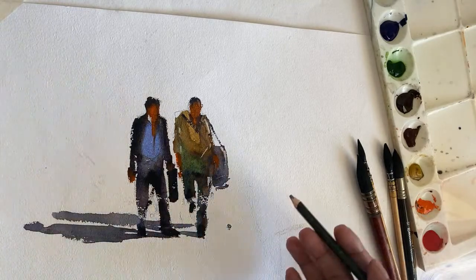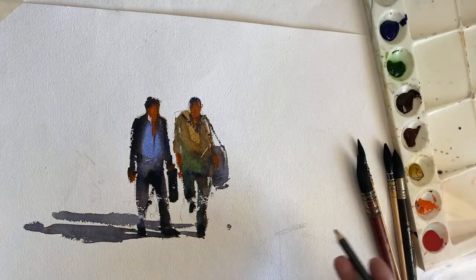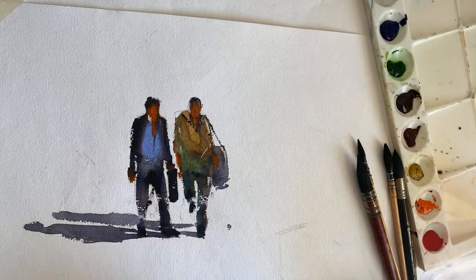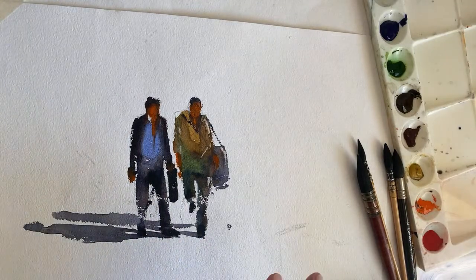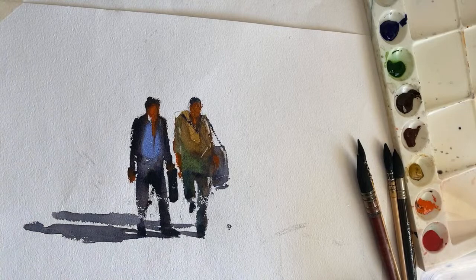But let's say you are going to do some plein air, or you have taken some reference, so you need to compose it in your paper, right? So that's what I'm going to demonstrate here today, and this is again a live session because I feel that's a good way to connect with all the people here.